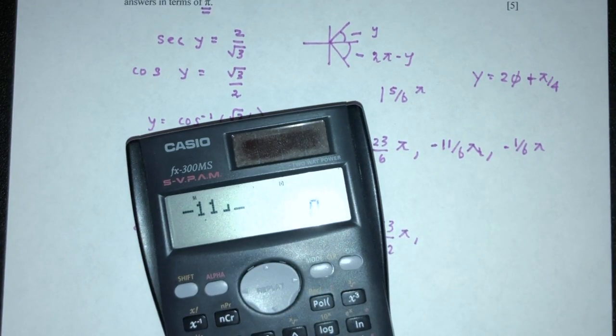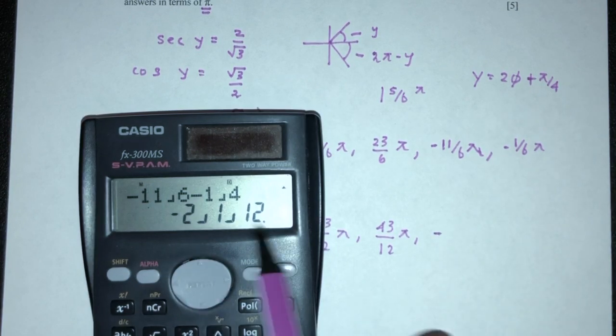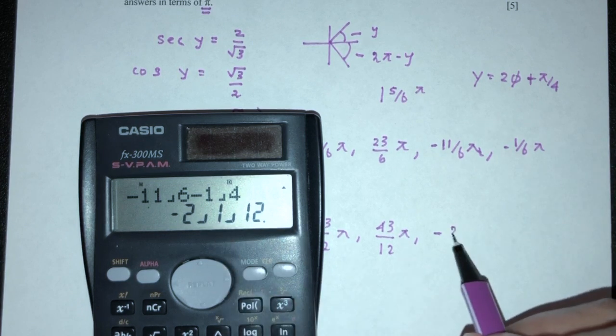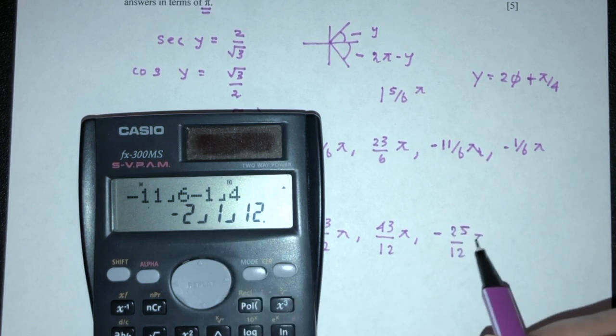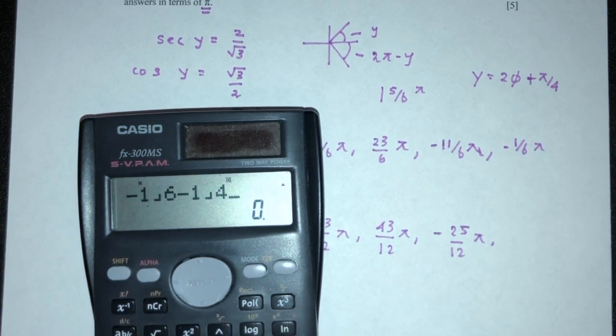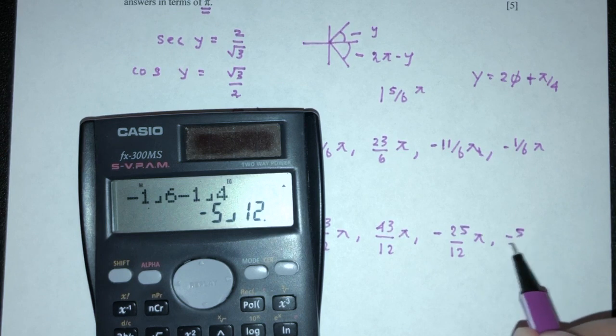Minus 11 over 6 minus 1 over 4, that will be minus, so 2 times 12 is 24, minus 1 plus 1, sorry, that will be 25, so minus 25 over 12. And this one finally, minus 1 over 6, minus 1 over 4, that will be minus 5 over 12.